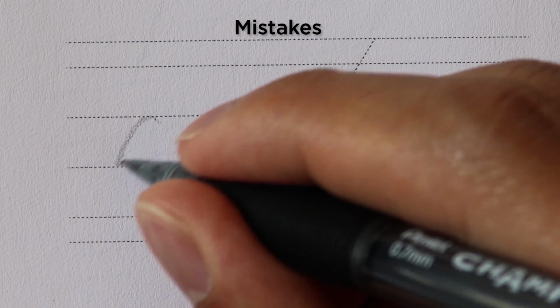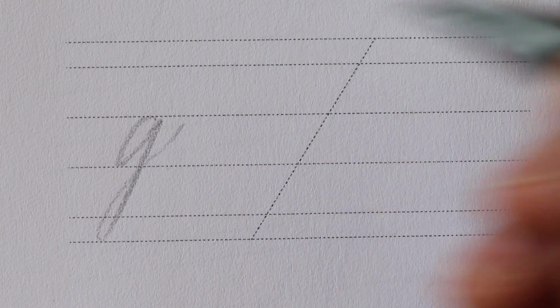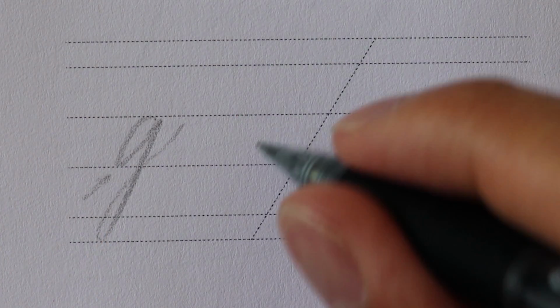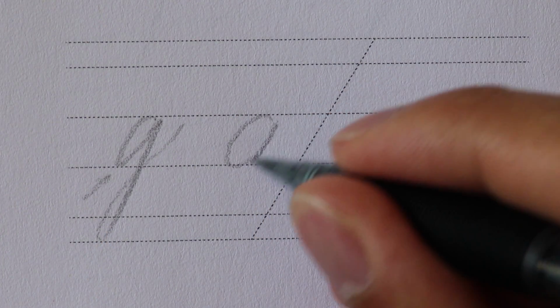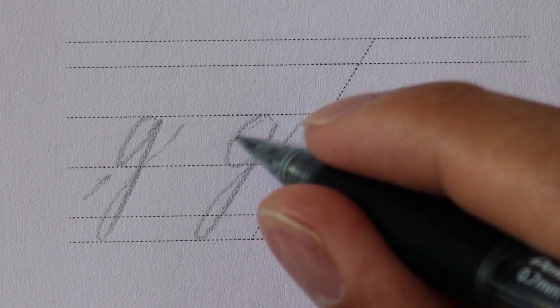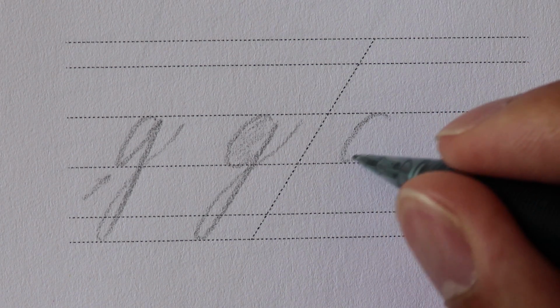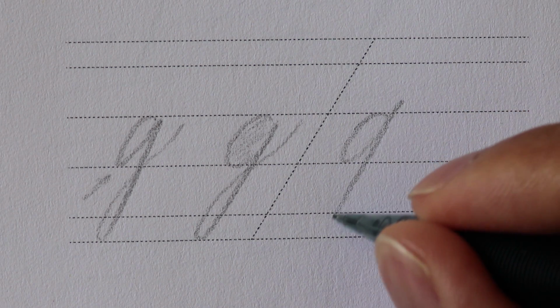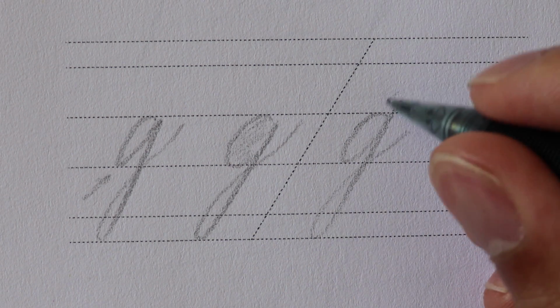One thing you should be careful with is not to make the counter too flat and pointy. On the other hand, it also doesn't look nice to make the counter too full and circular. Also, pay attention that the stem should not extend above the X height. Some people like to do it, and if you really want to do it, try to make it beautiful.